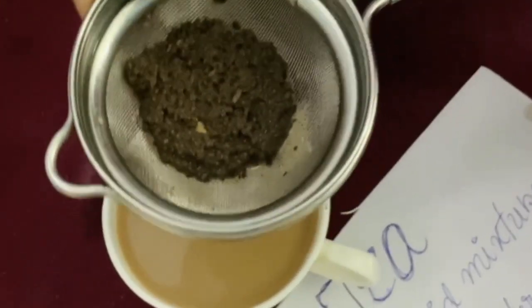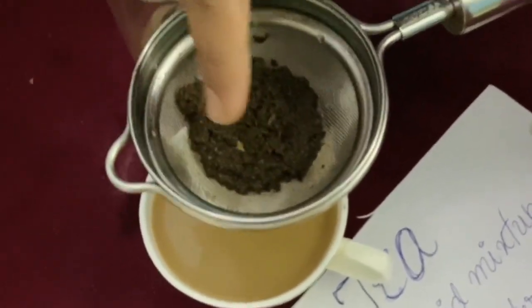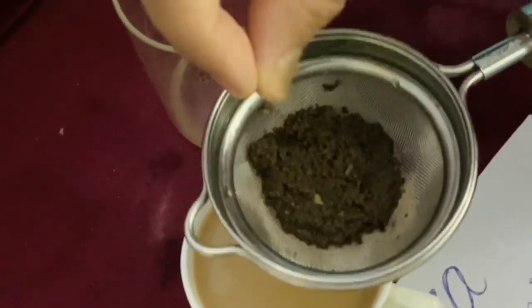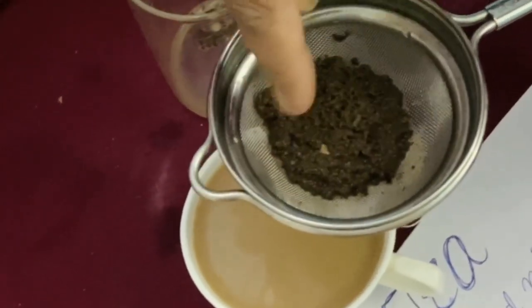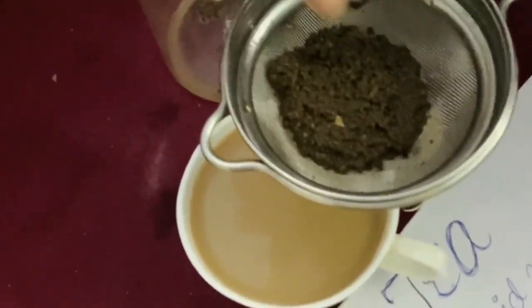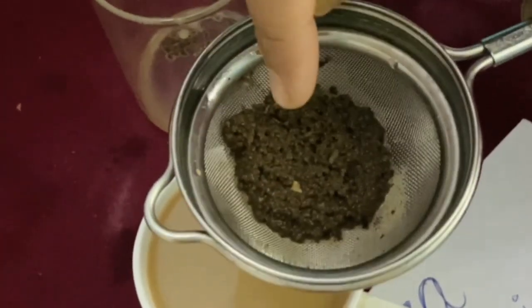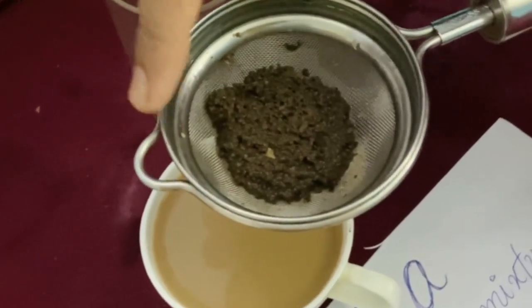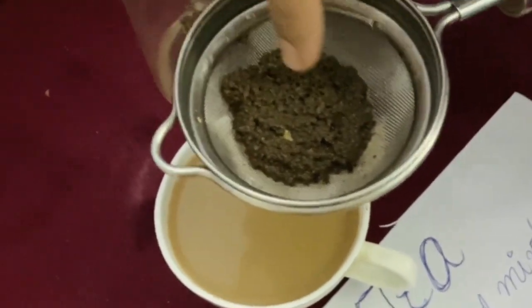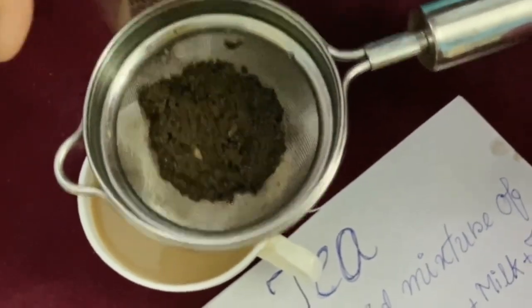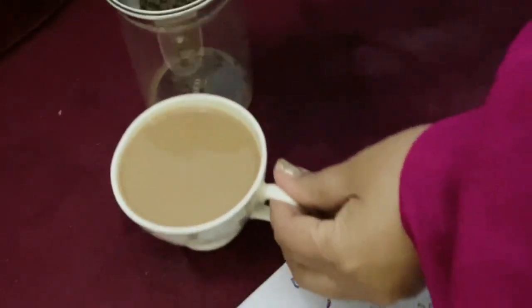Always remember that the pores of the filter which we should be using for the process of filtration should be smaller than the particles of the insoluble material. Taking that point into consideration, we have to decide which filter we are going to use. Here the tea leaves are bigger in size, and the pores here are smaller in size. So this is suitable. I hope this is clear for you. Alright, so let us keep it aside.